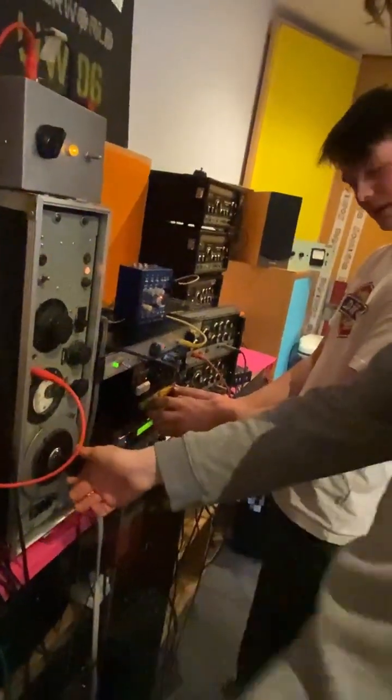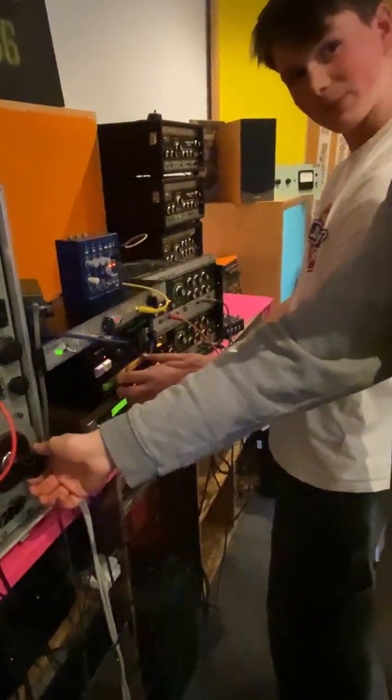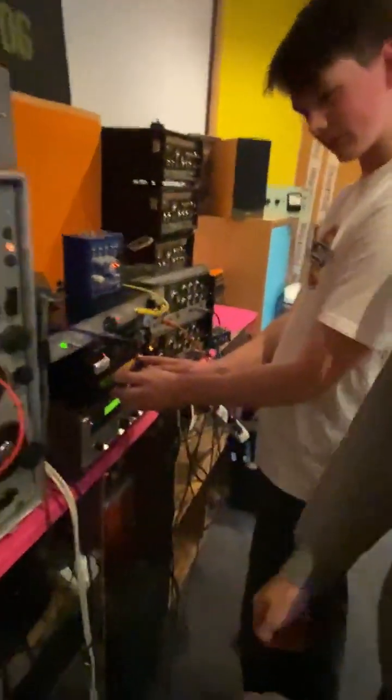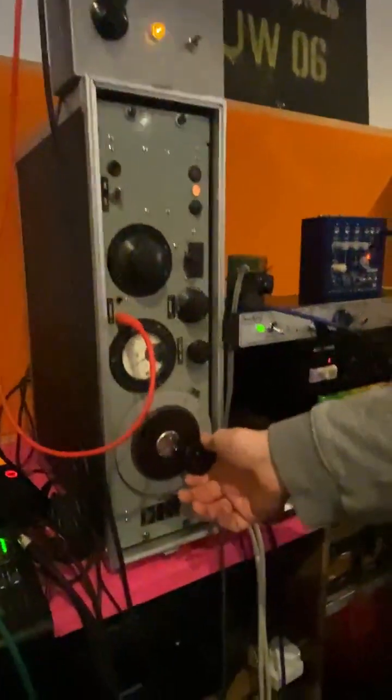Imagine having one of those in a venue, in a club or something, and just letting it run, and then at some point in the set, just dropping it. Under the table. Yeah. If the crowd's not feeling it, the under the table oscillator.